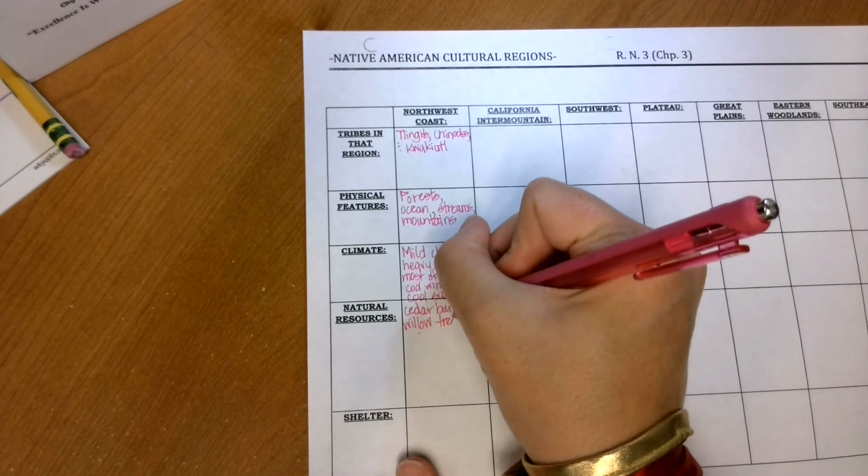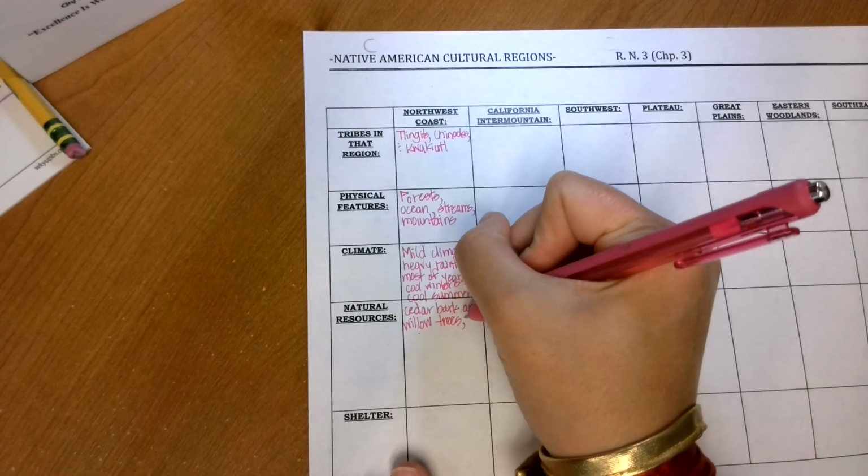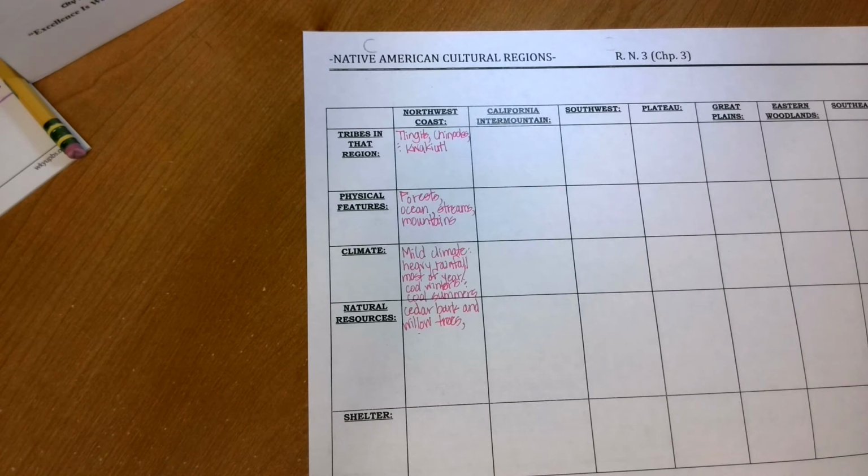And tell me at least one or two other natural resources that they would use, Michael, to make different items. Like, what animals did they have available so that they could use those animals for food?